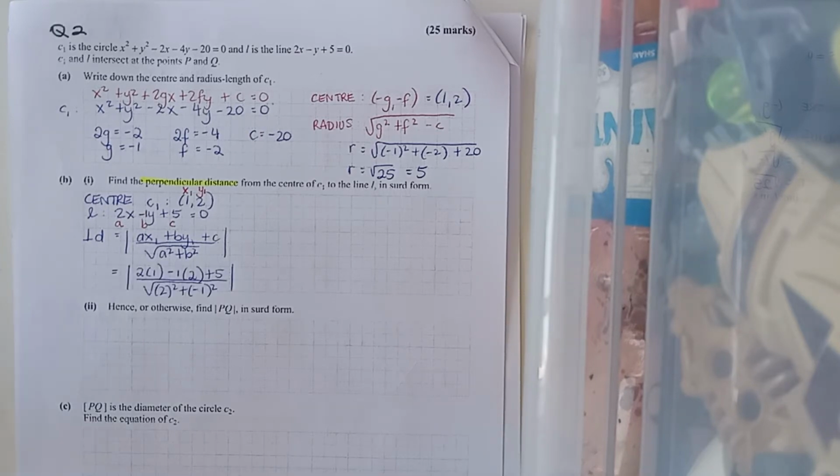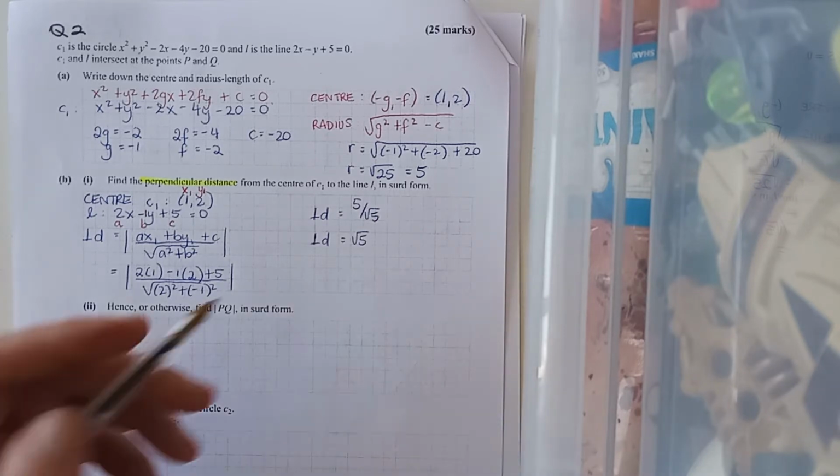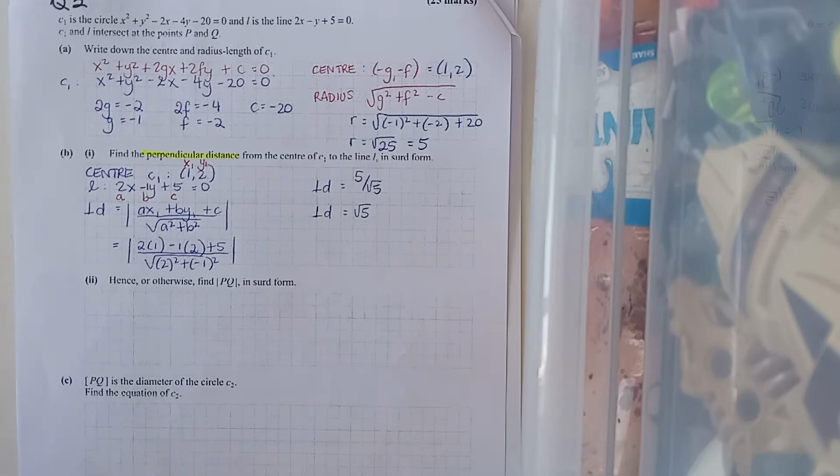And just don't forget to take the positive version of whatever the answer is because of those absolute value lines. And the calculator may spit it out as 5 over root 5, which is, of course, the surd form answer, or you may give it as root 5. Both of these are actually equivalent, so it's good to be aware of that, and they're both acceptable as answers. Now, the next part of the question says, hence or otherwise find PQ in surd form.